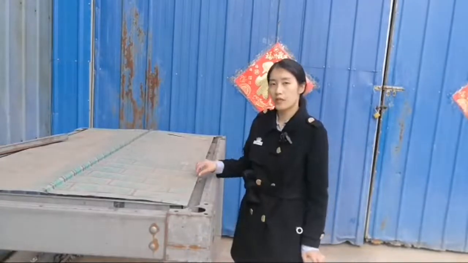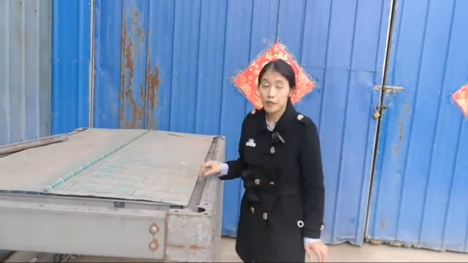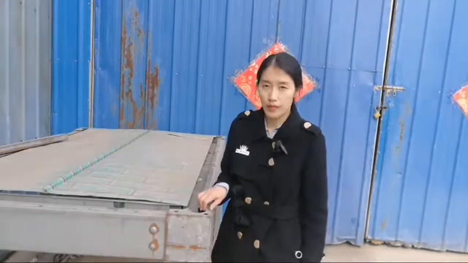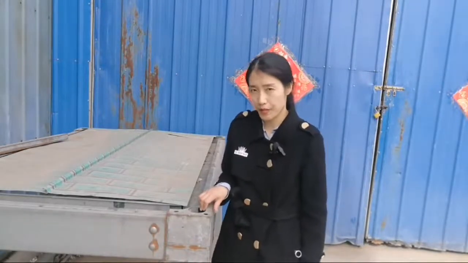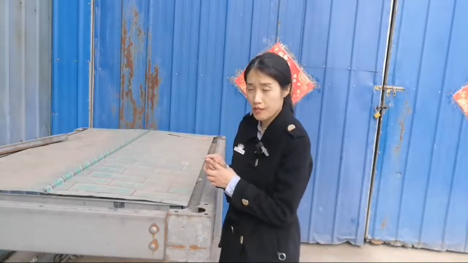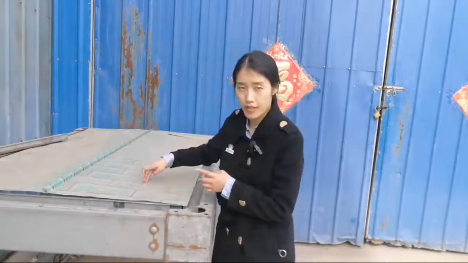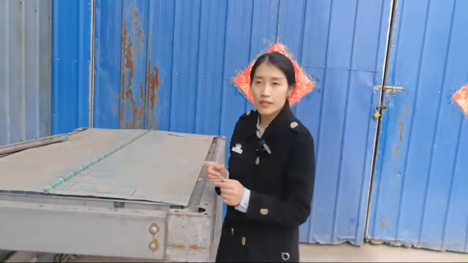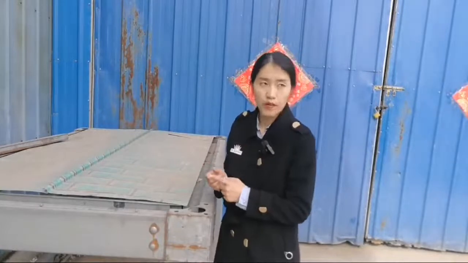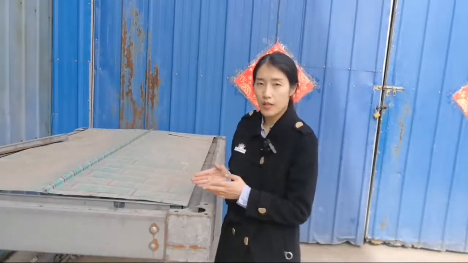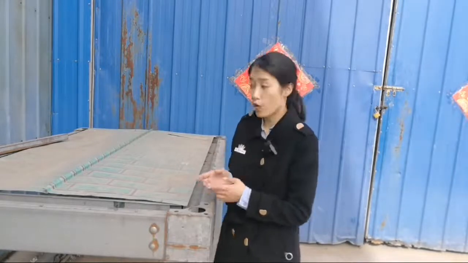So our roof is not just a very simple sandwich panel. It is a roof structure. On the top, there is a steel sheet. Under this steel sheet, there is glass wool insulation that makes the house more comfortable, warm.